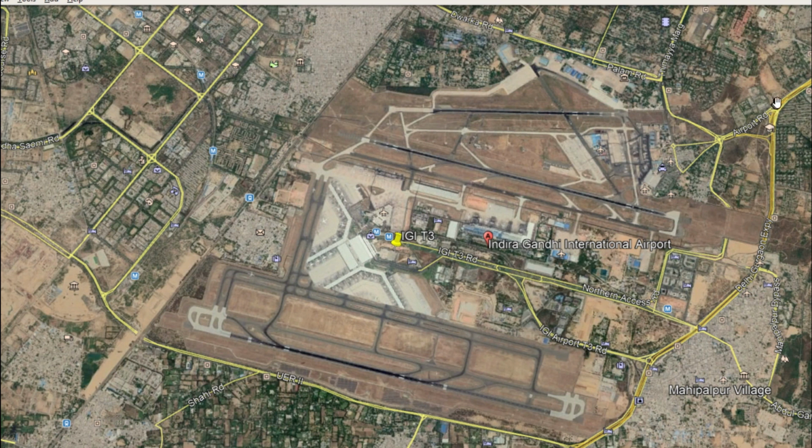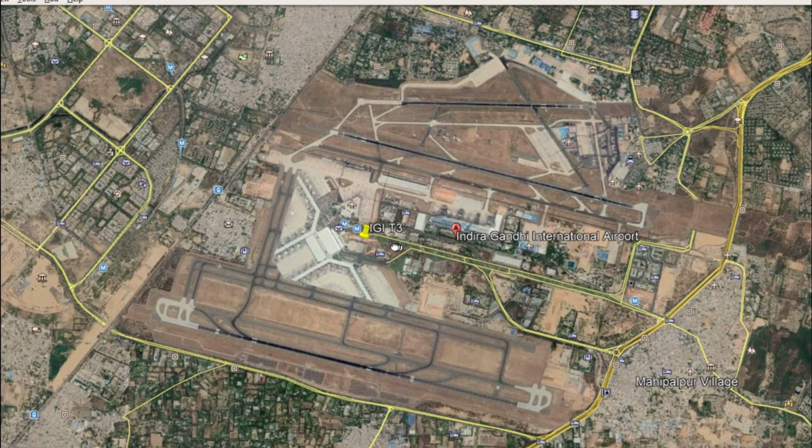And then you can also come in much farther to the north from the Gurgaon Highway, where you exit from this particular point and then go through an underpass which is almost to the edge of runway 28, and then go down here and join the northern access road and get into IGI T3.